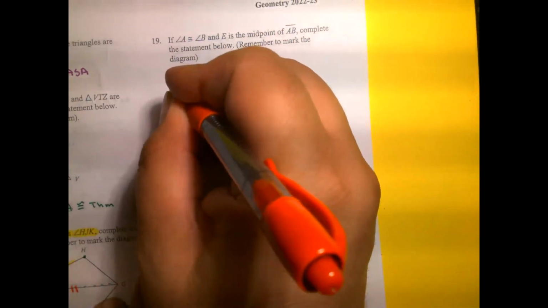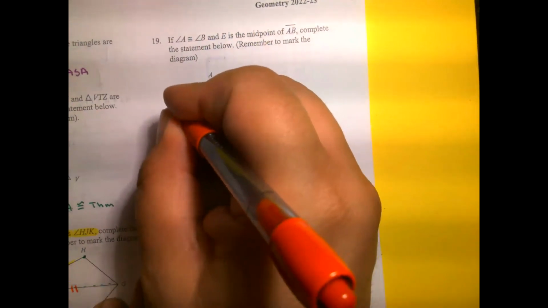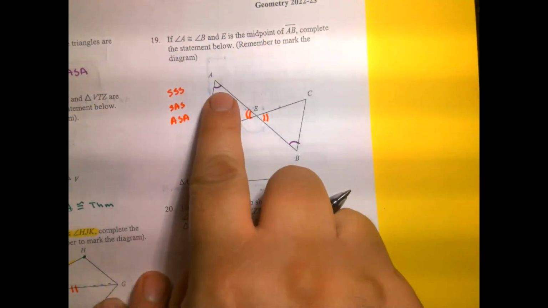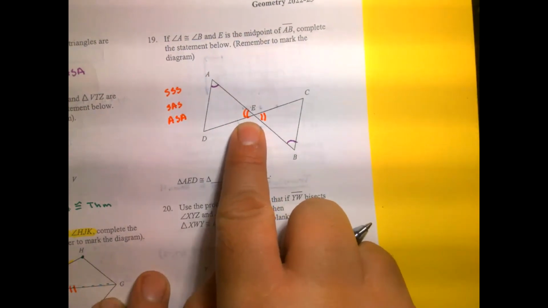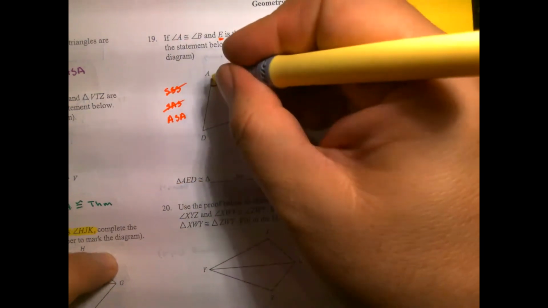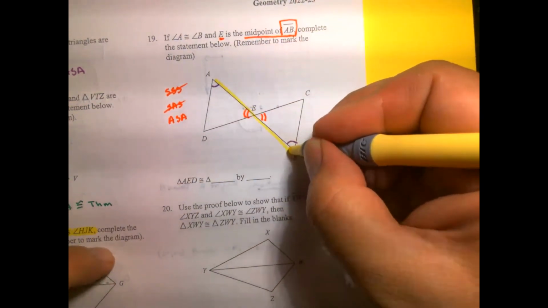If I have my list of tests that I can use, look at what we have marked. One angle, two angles. This is the only test that I'm hoping is going to work. And then they said E is the middle of AB. Remember, it's always whatever's after the word that gets the marks. It's a segment AB. This is what needs to get marked.